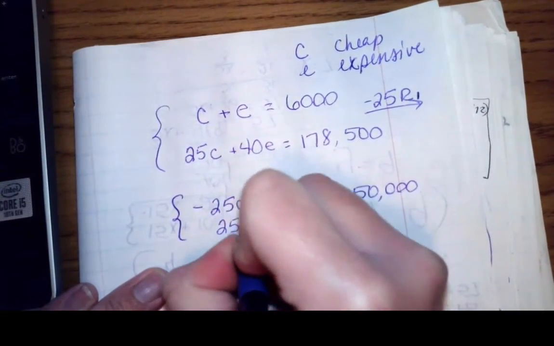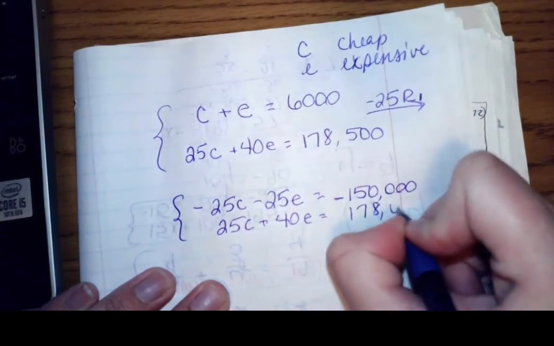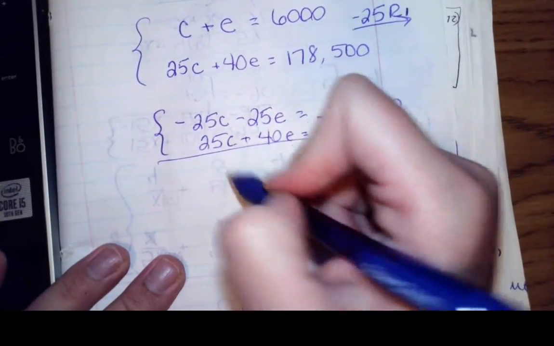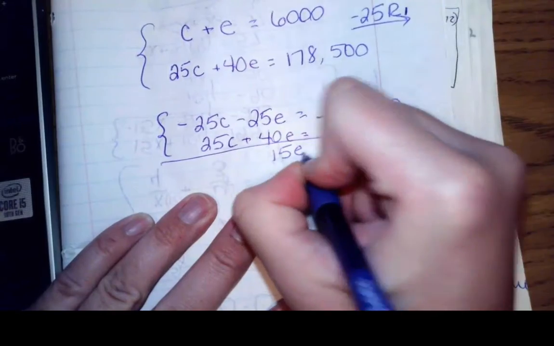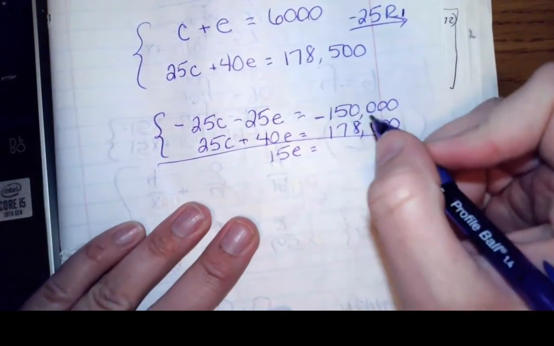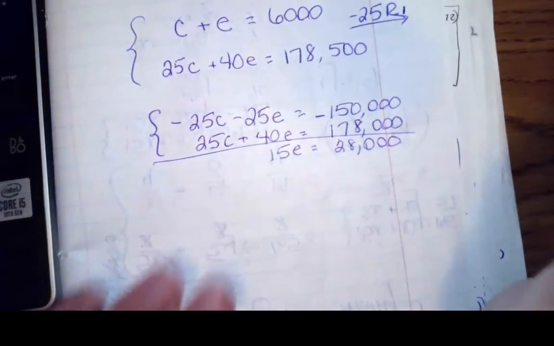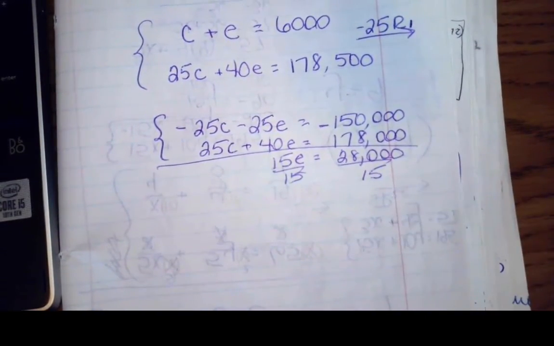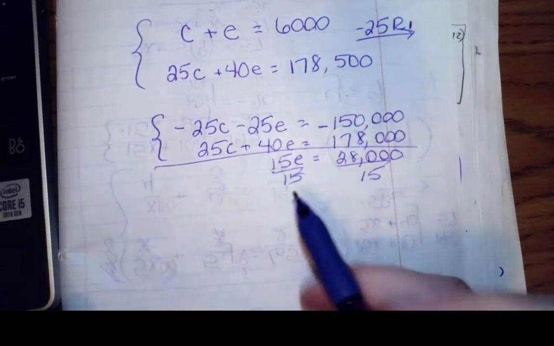And then I've got 25 C's plus 40 E's is going to be 178,000. So subtract that. My cheap seats are gone. I've got 40 E's minus 25 E's is 15 E's. 178 minus 150 is 28,000. So if I divide both sides by 15, I get a fractional number of seats.